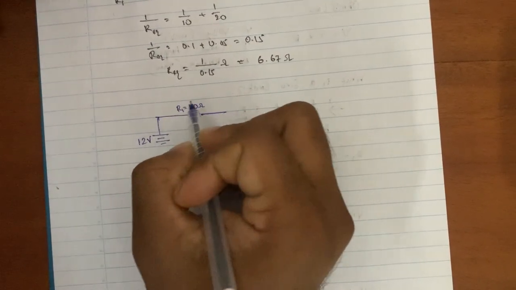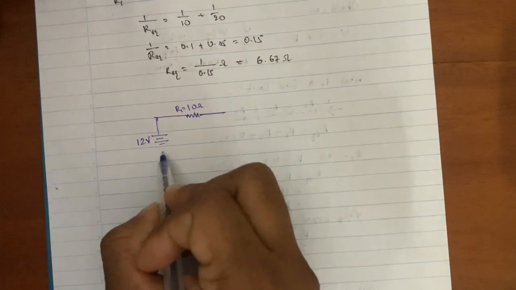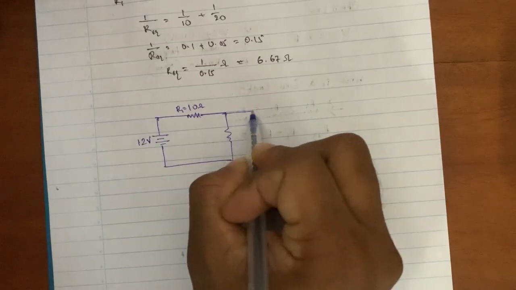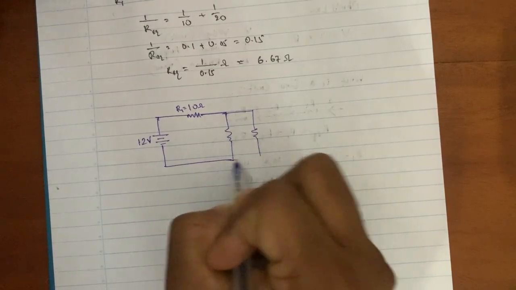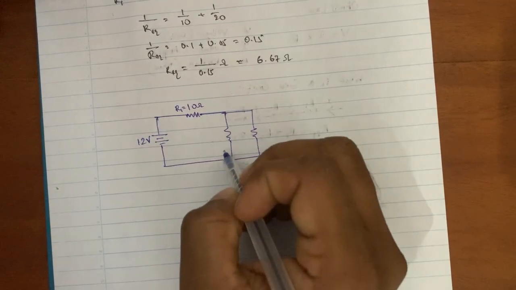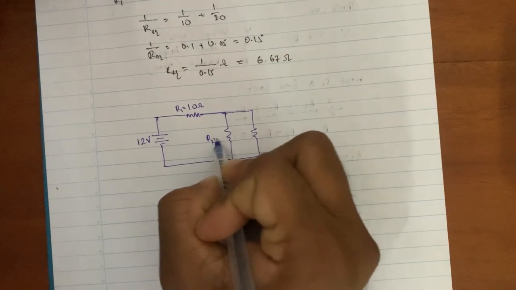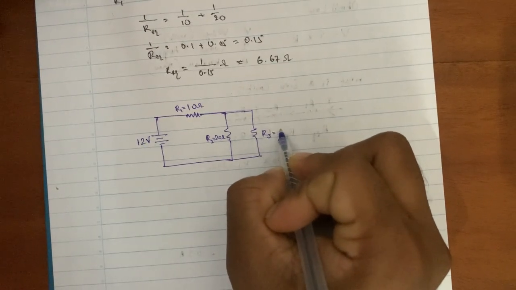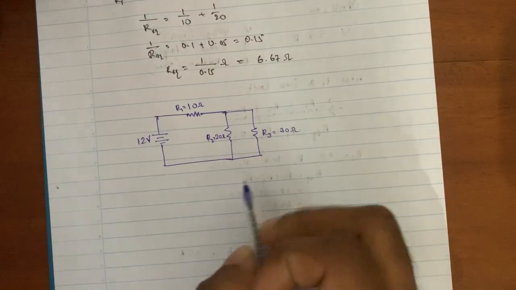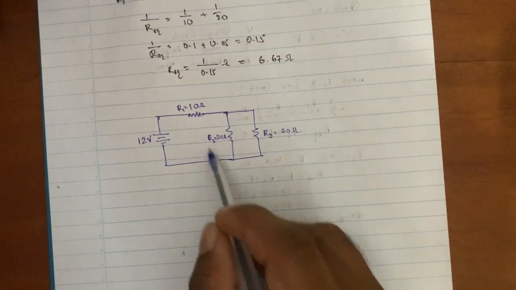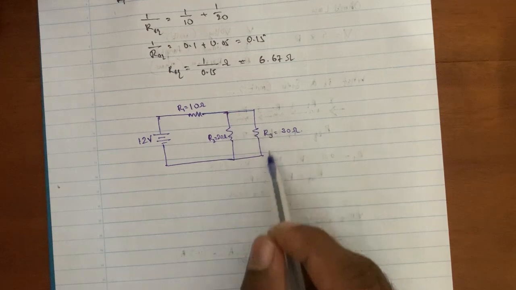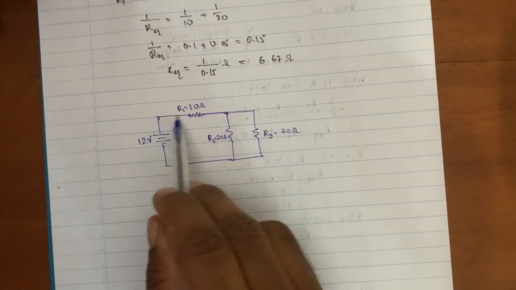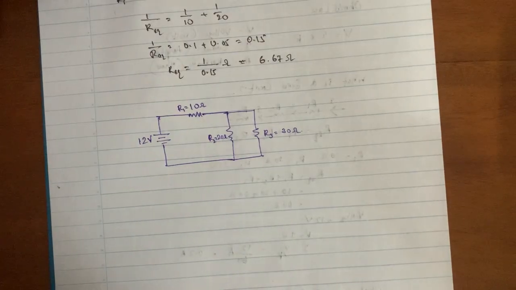Let's say it is R1, and here we have two resistances that are connected in parallel. Let's say R2 equal 20 ohms and R3 equal 30 ohms. Now you can clearly see these two resistances are connected in parallel, and this R1 resistance is connected in series to the circuit.